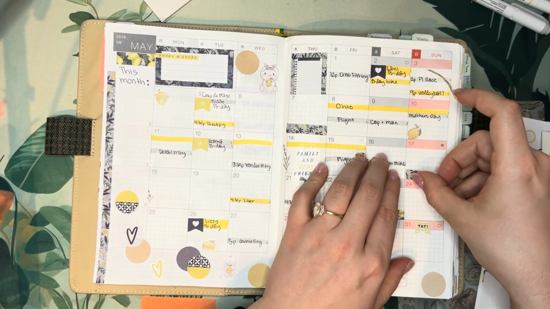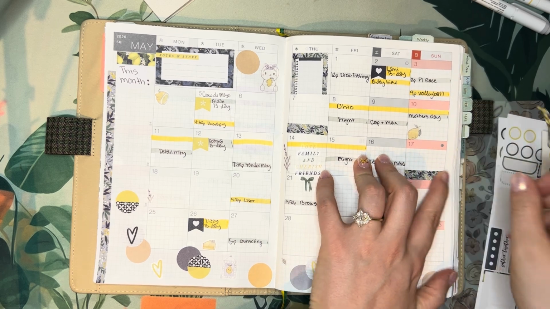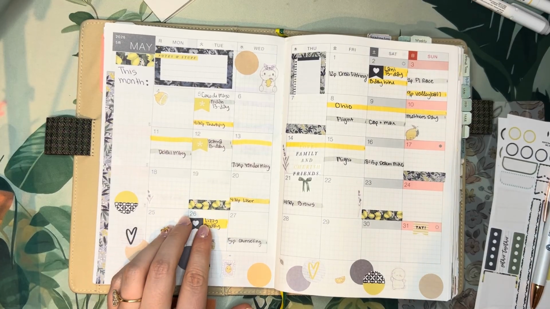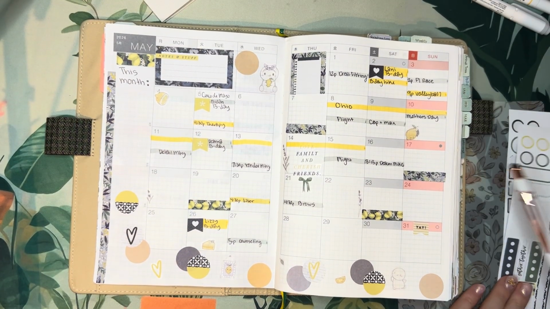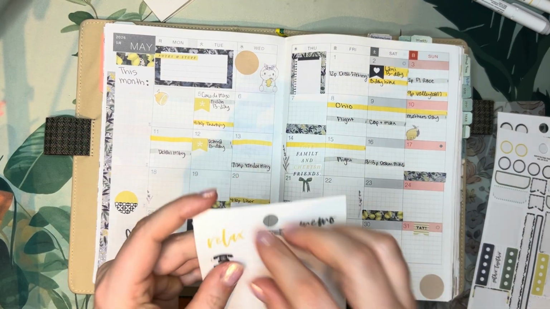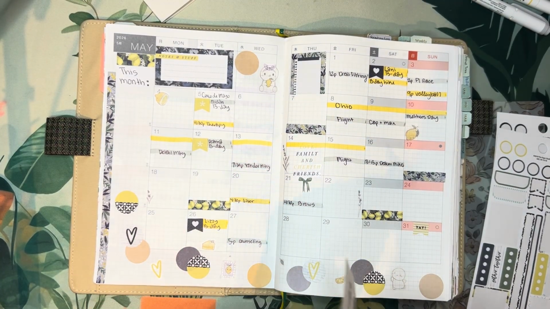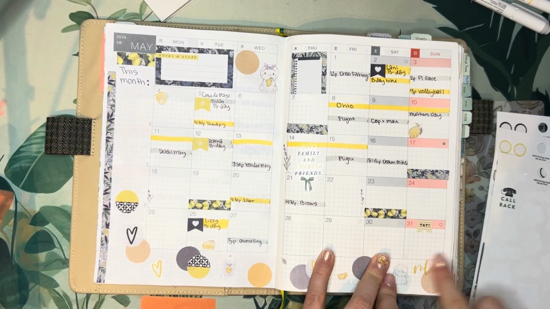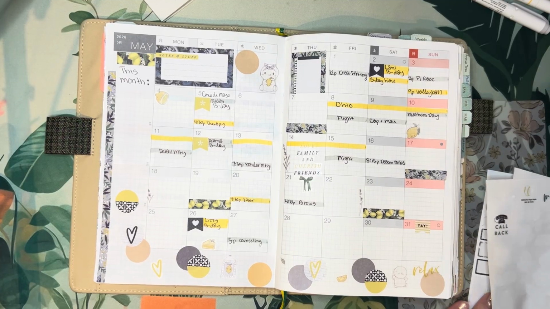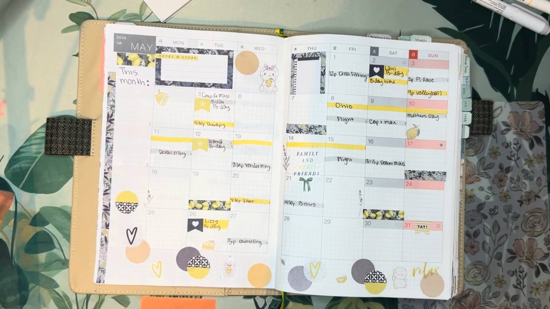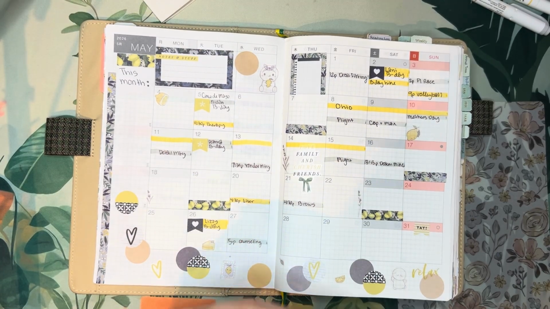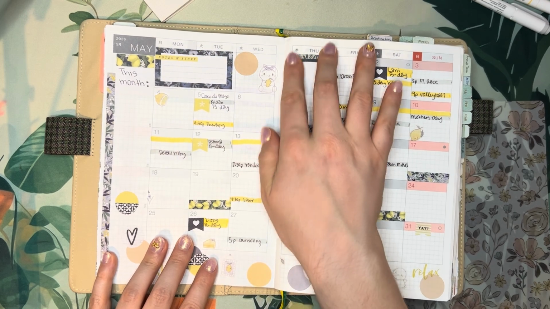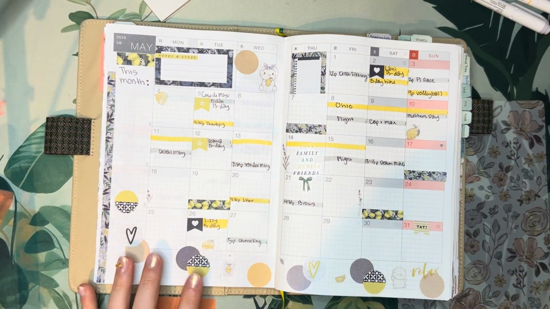Let's put this one here. And this one over here. Little relax word over here. And I think that's it. Again, I don't know exactly what I'm going to write here or here or here, but it all just kind of fit the theme, and I think it turned out really, really cute.